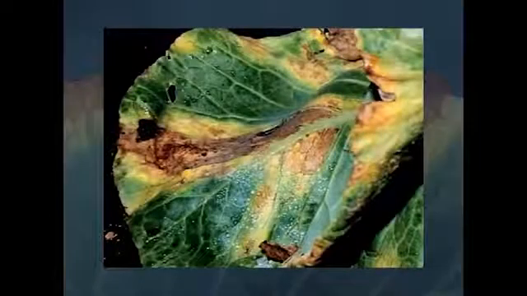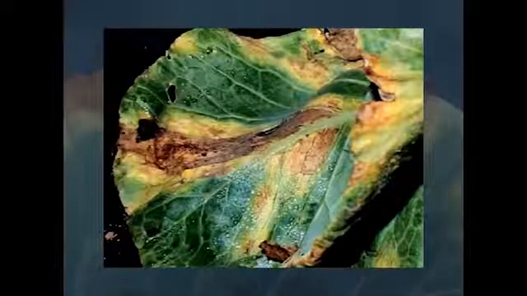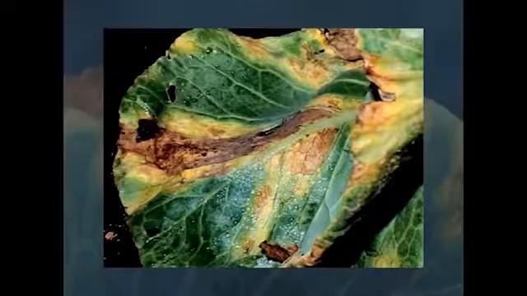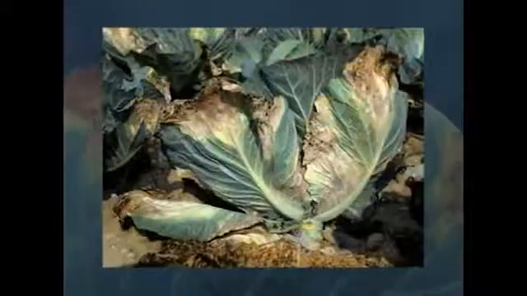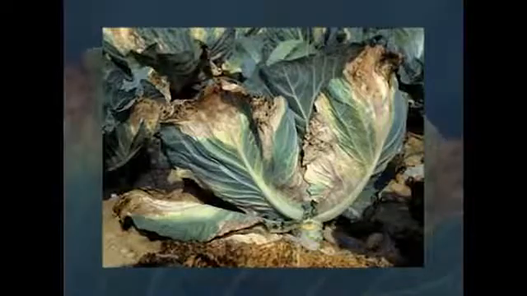Within chlorotic tissue, leaf veins turn black, giving the disease its name, black rot. At advanced stages, affected tissue becomes brown and necrotic. Now let's see about the epidemiology of the disease.